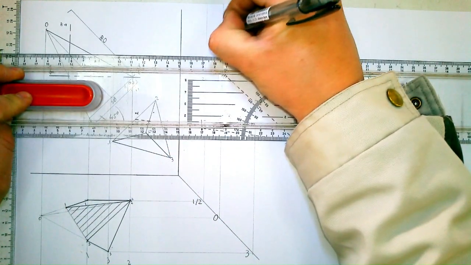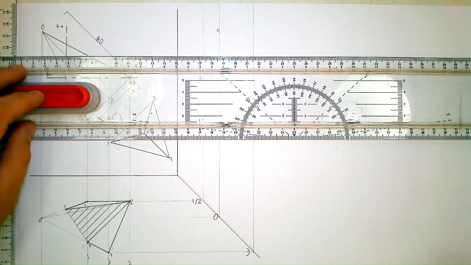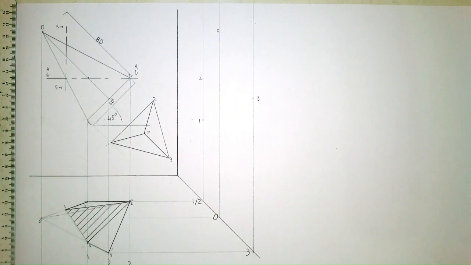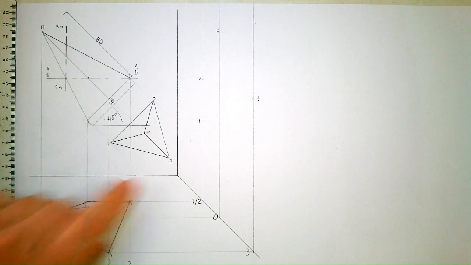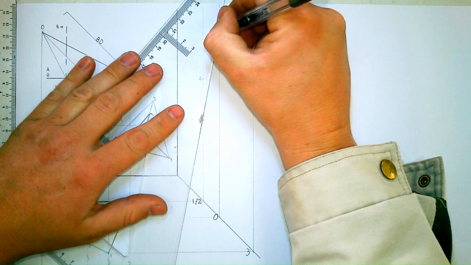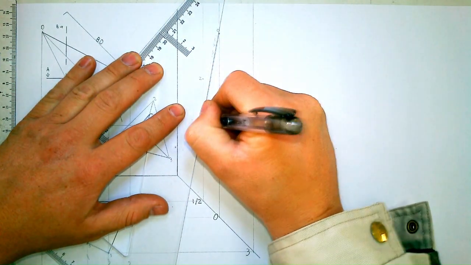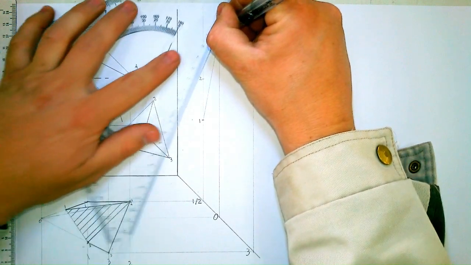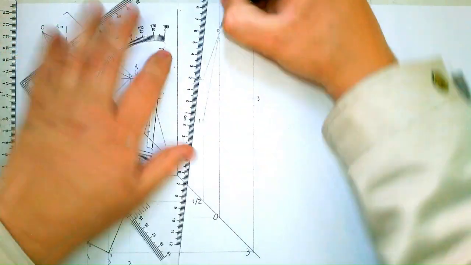Okay, now if I'm looking at it from the left, the first line that I'm going to see is 0, 1, so I'm going to draw in line 0, 1 first, only in construction line. And completing my normal left view in construction line.